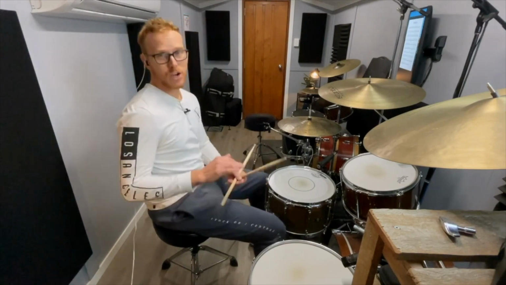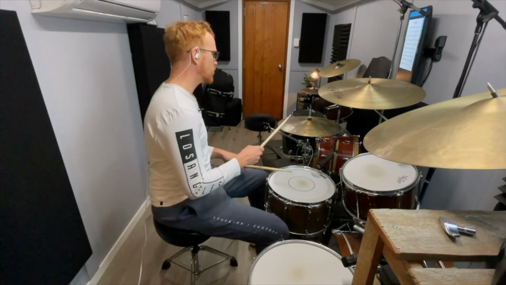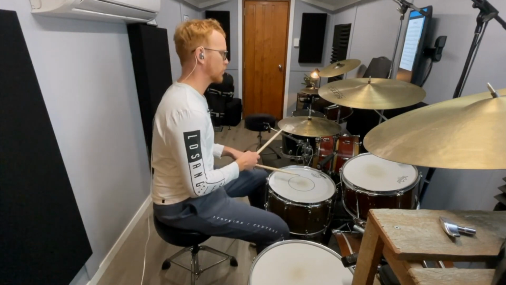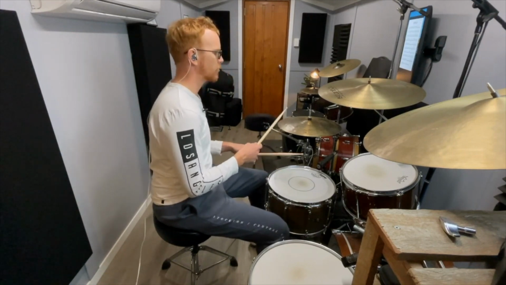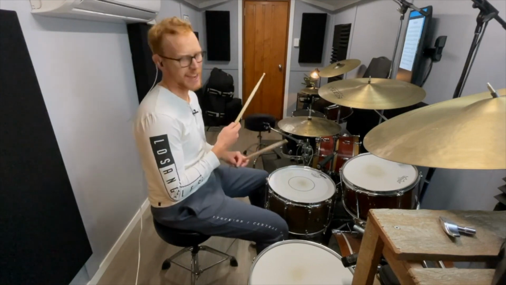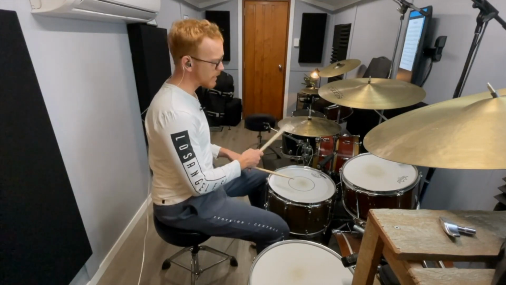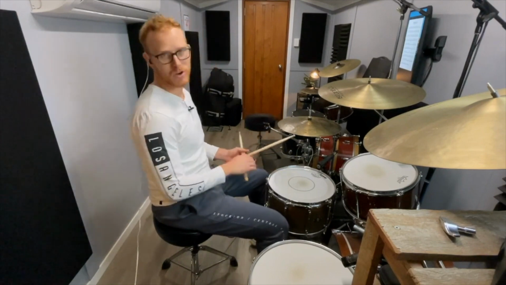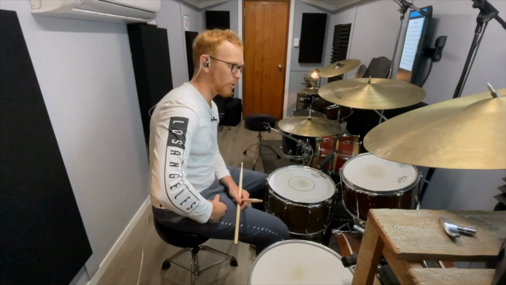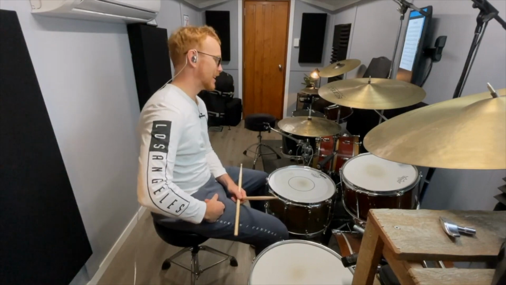You could take the kick away from the 1 and try the and of 1. And you could also try all the ands. And most of the time, that will throw off your snare the first time.